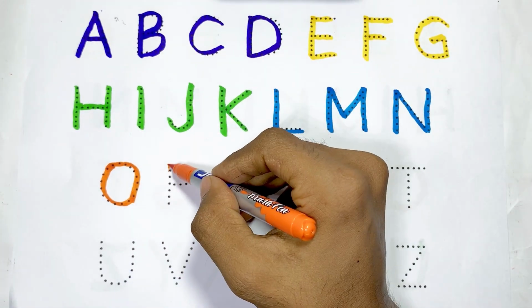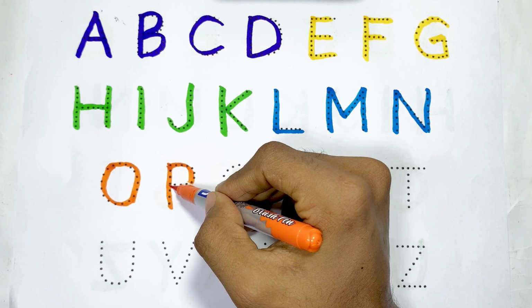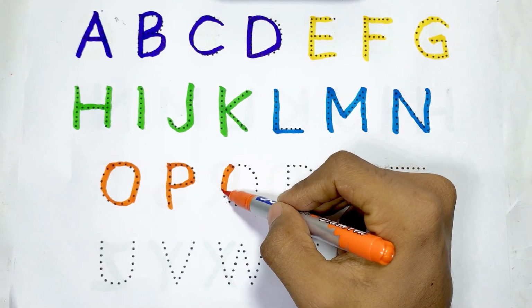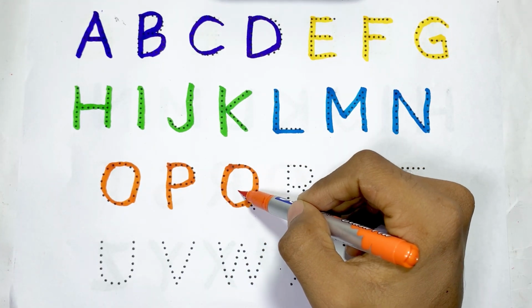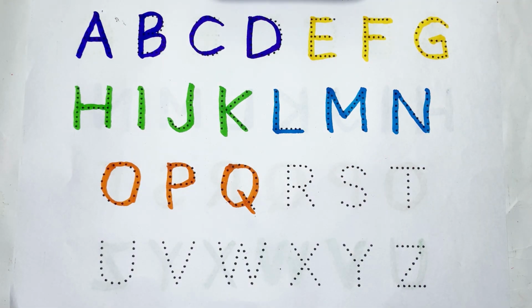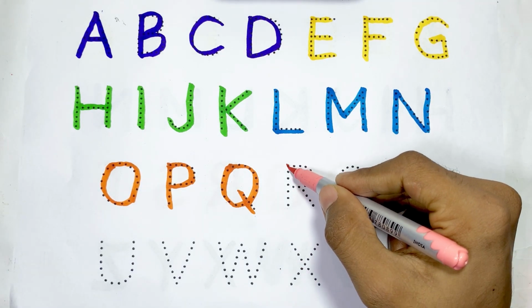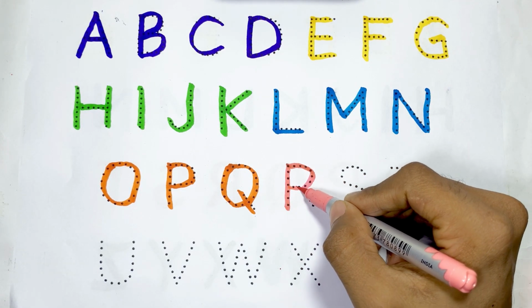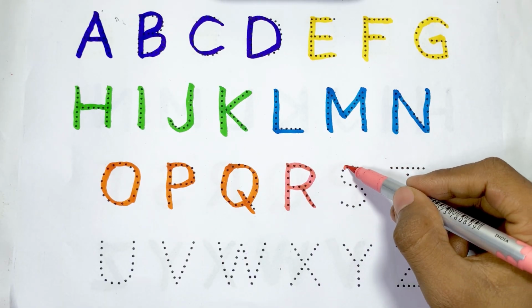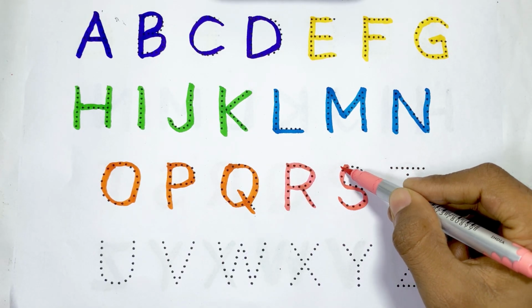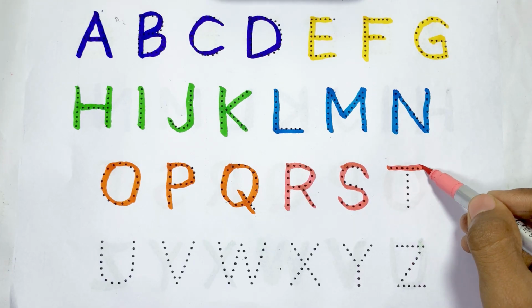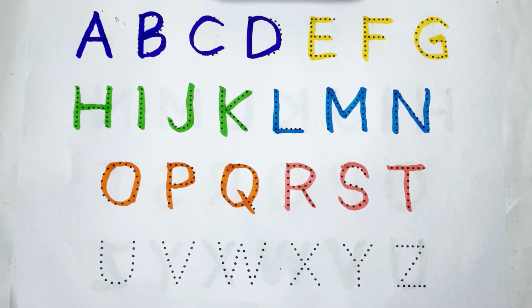O for octopus. P for parrot. Q for queen. Kids, now you draw R and use light pink color. R for rose. S for sun. T for teacher. Kids, now you draw U and use black color.